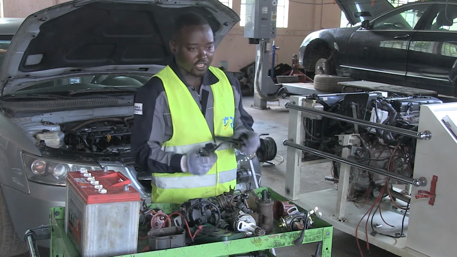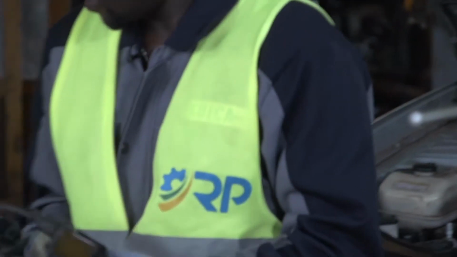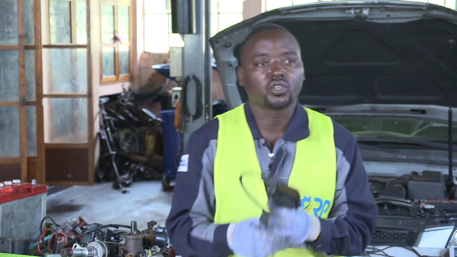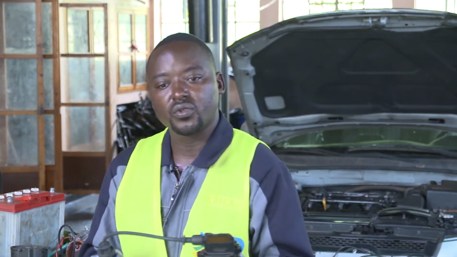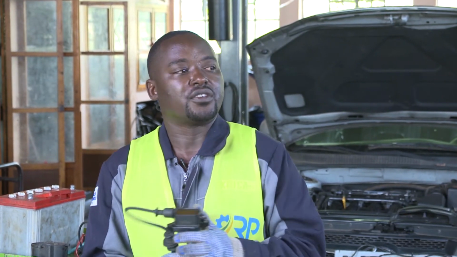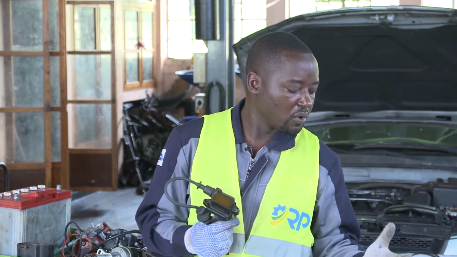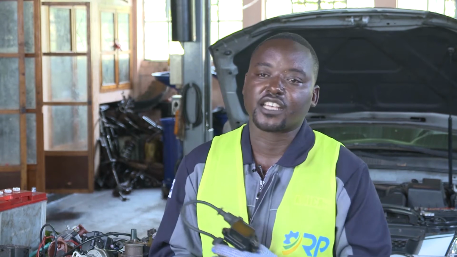That ignition system, with a full electronic ignition system, will be controlled by the ECU. Of course, when you have an ECU, an electronic control unit, we have what we call sensors. For example, engine speed sensors.